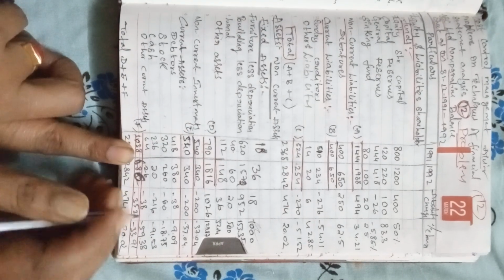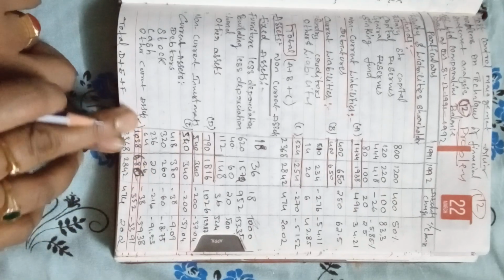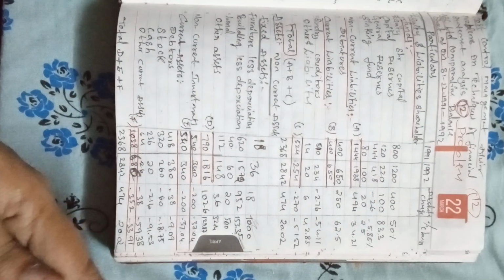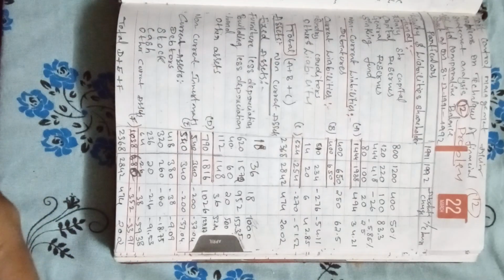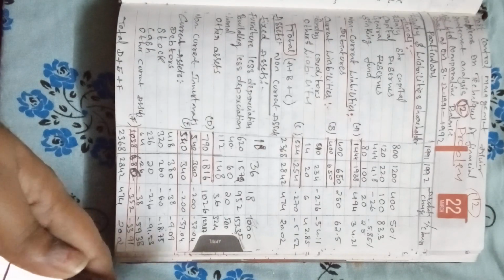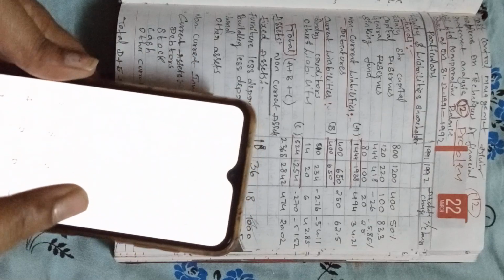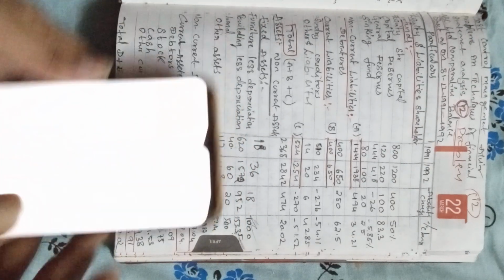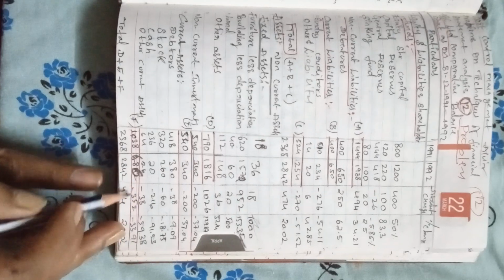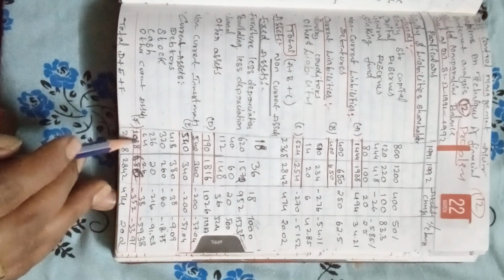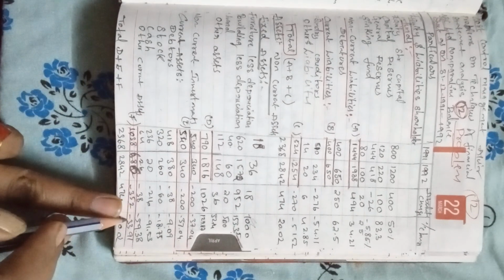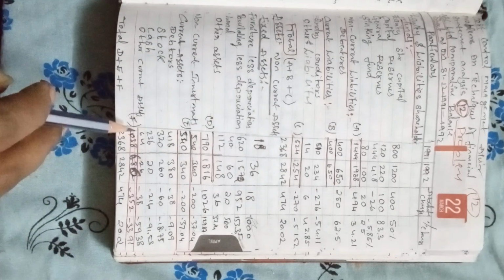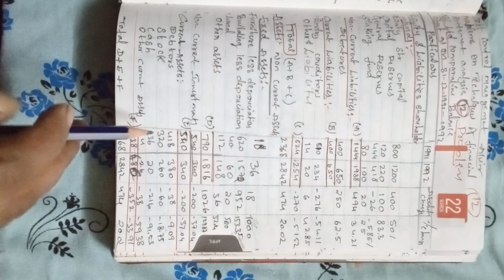This is 686. 686 minus 1038, are you getting here? Use the calculator, please. You will get minus 352. Minus 352 divided by 1038 into 100, you will get minus 33.91.